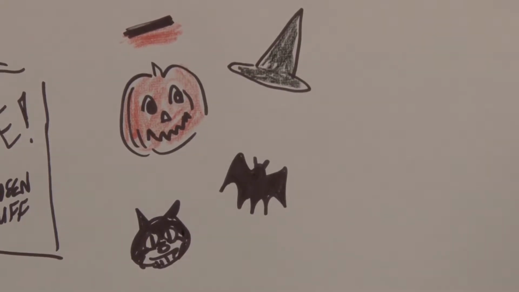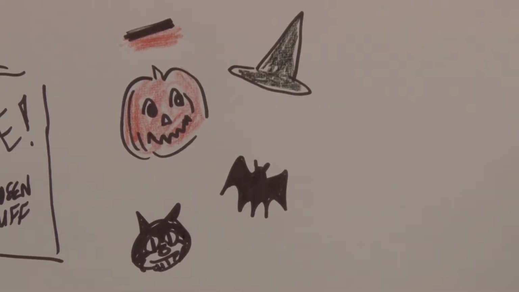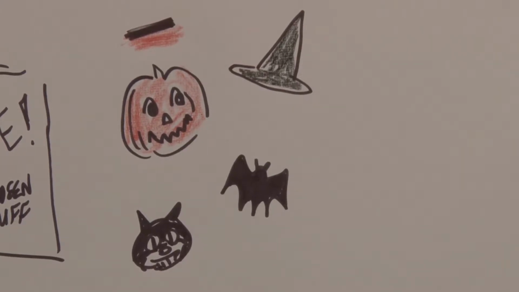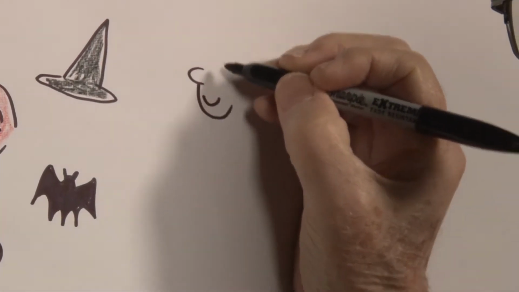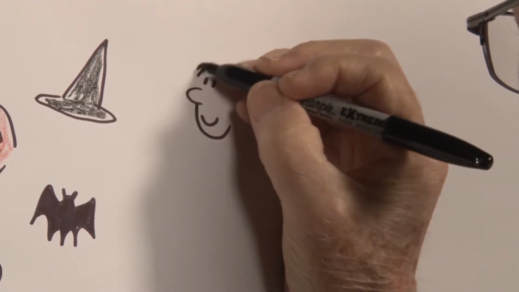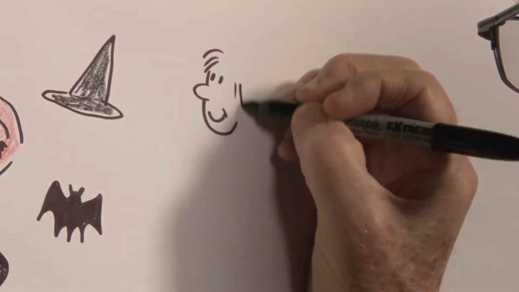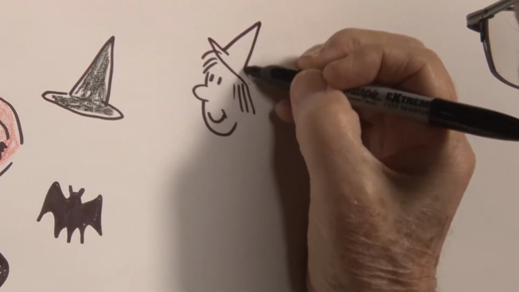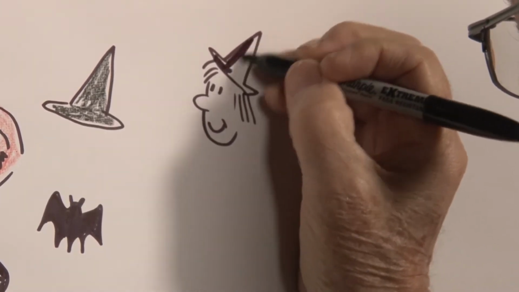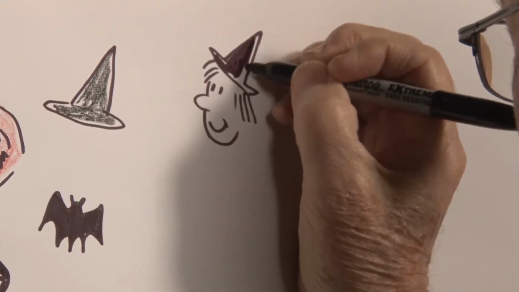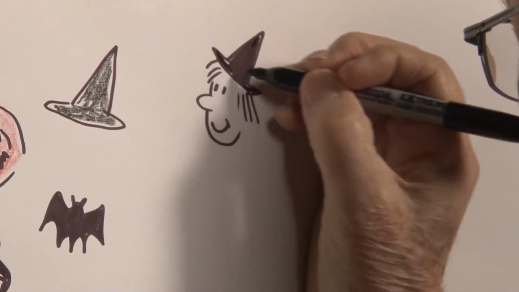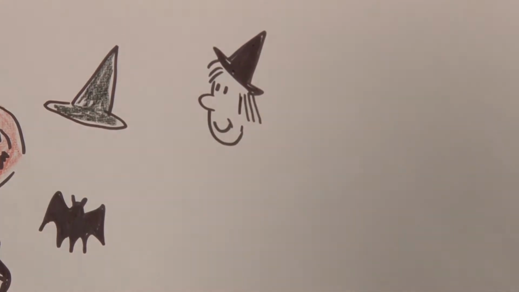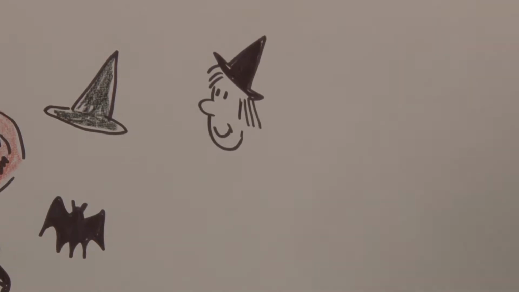I mentioned witches. Well, let me draw you a couple of witches, different types. When the trick-or-treaters come around to your door, you might see a cute, innocent-looking little witch. Wouldn't be scared of this cute thing. All she wants is really some candy, please. And if you don't give her any, you're probably not going to have any threat from her.